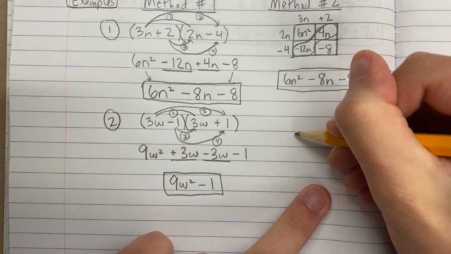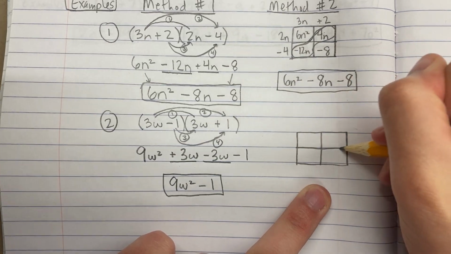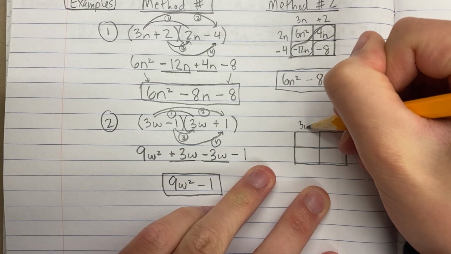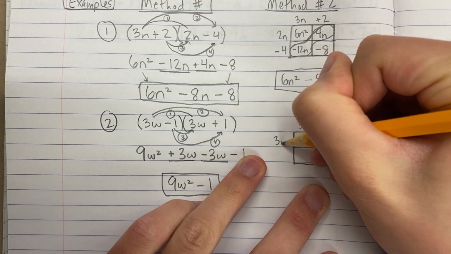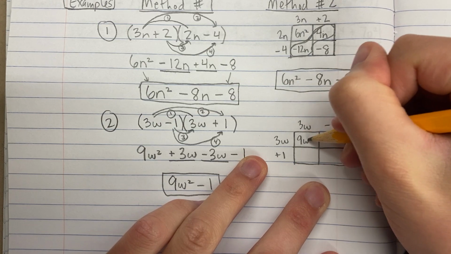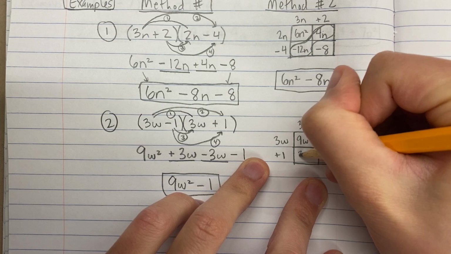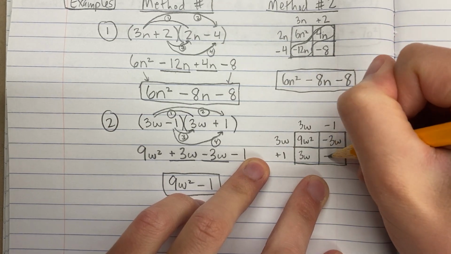Okay, and I can show you here. You're going to see it's the same. I'm doing the same stuff. It's just a matter of the visual. So I'm going to put 3w minus 1 and 3w plus 1, right? I'm still doing 3w times 3w. I get 9w squared. 3w times negative 1, right? 3w times positive 1, and then 1 times negative 1.